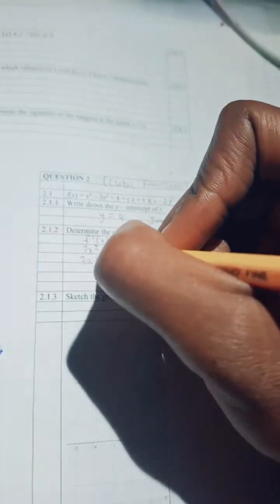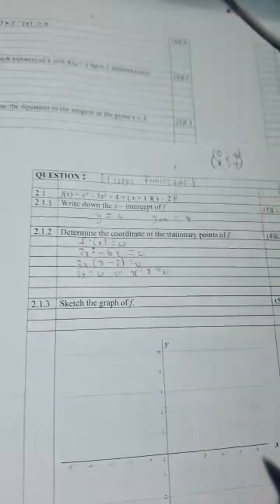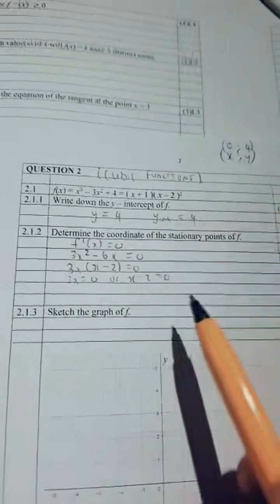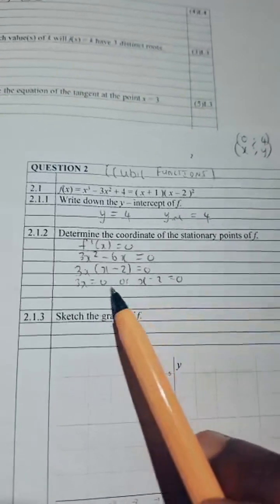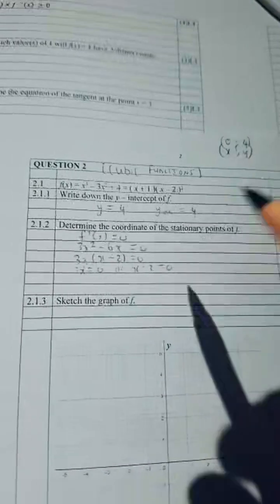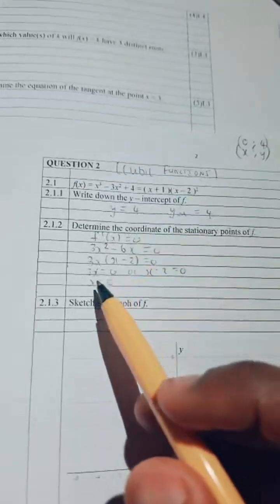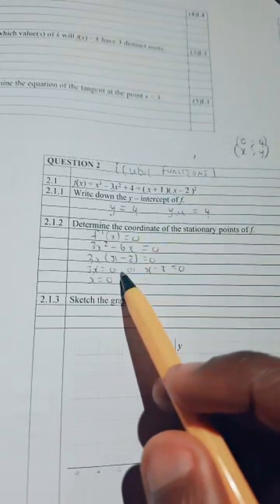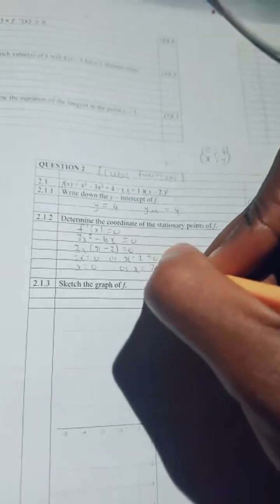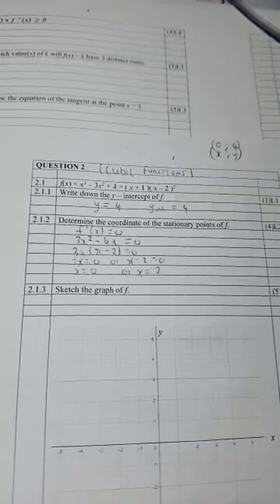Then we take out the highest common factor, 3x, left with x minus 2, which is equal to 0. Can you see the question 1 algebra being applied in this situation? So x is equal to 0, because we divide both sides, or x is equal to 2. So you can see those answers coming.